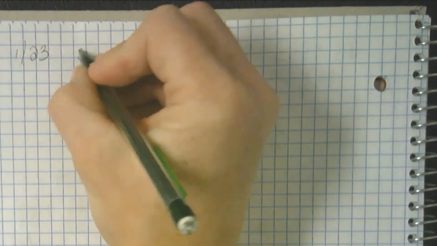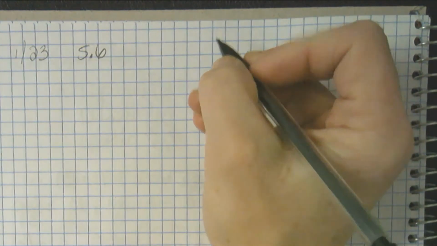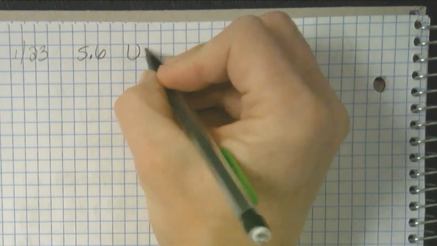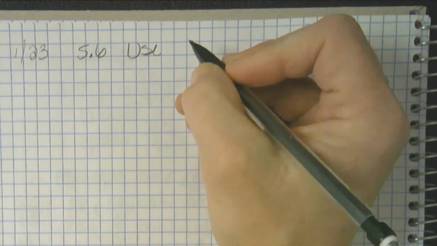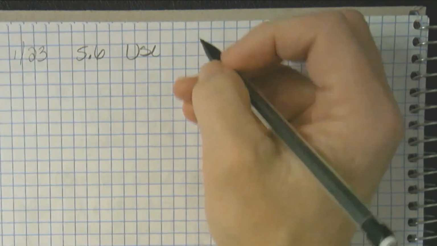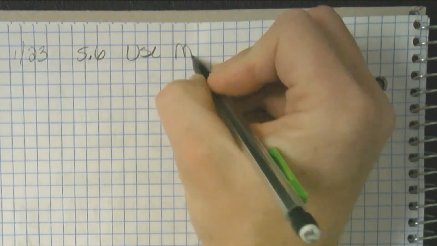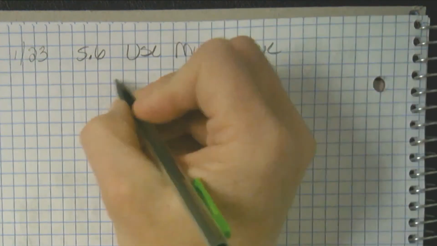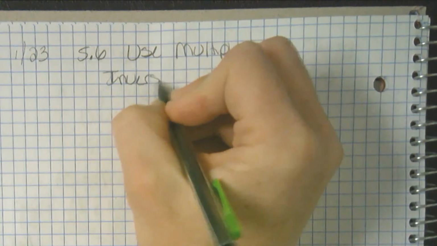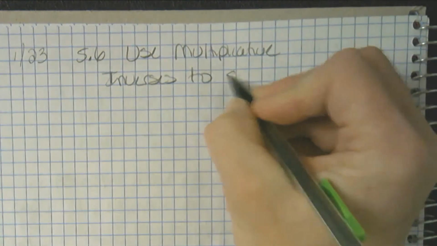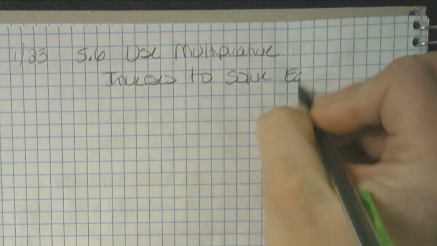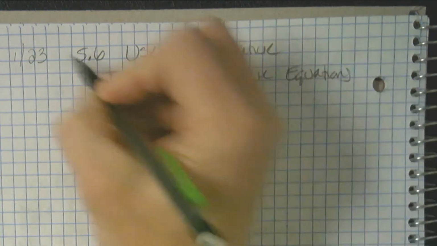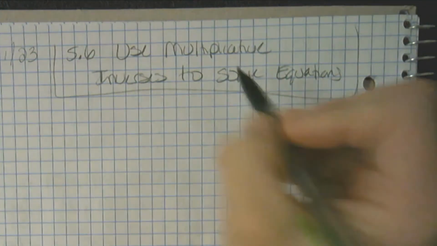So today is the 23rd. We are in 5.6. So we're going to use, and I'm going to use a different phrase than they're using, what they say is use multiplicative inverses to solve equations. All right, that's a really fancy term, multiplicative inverses.